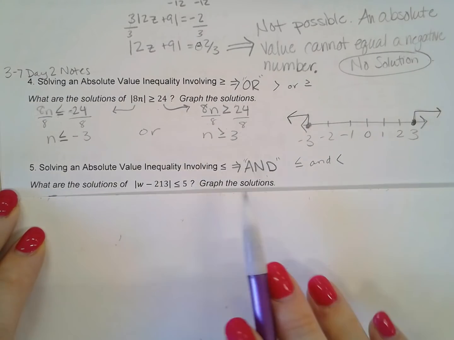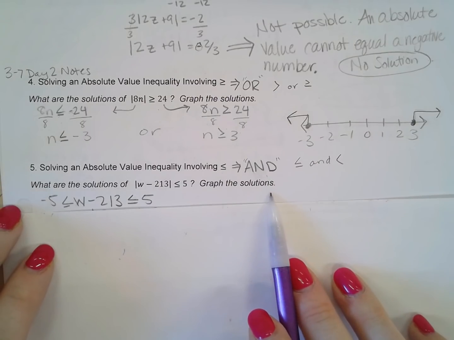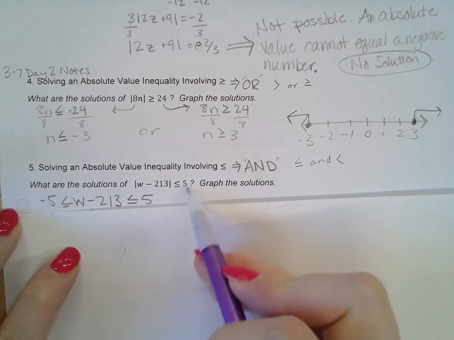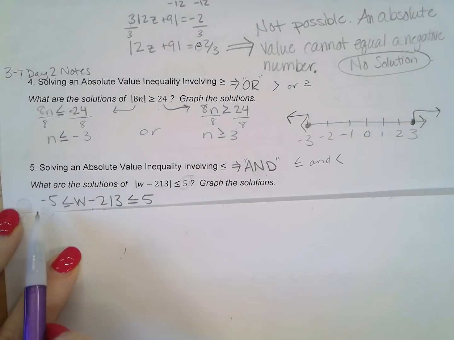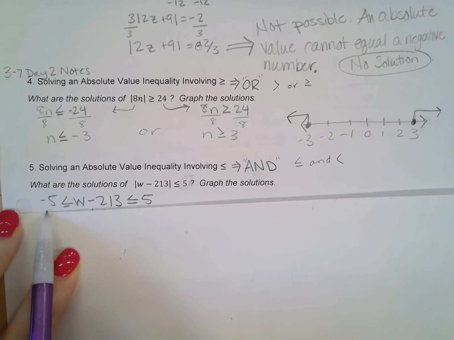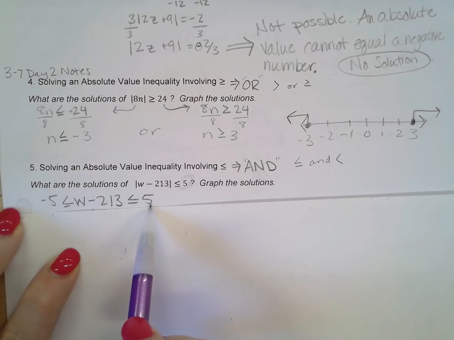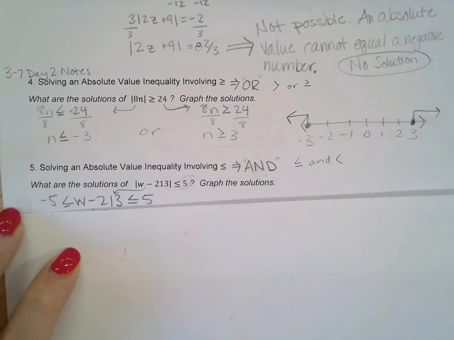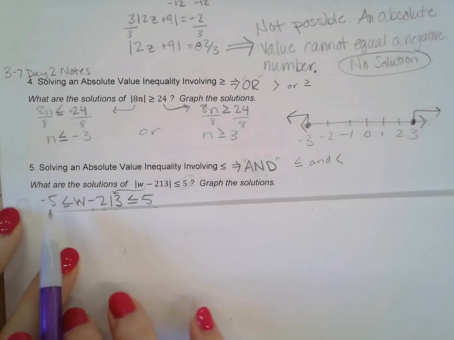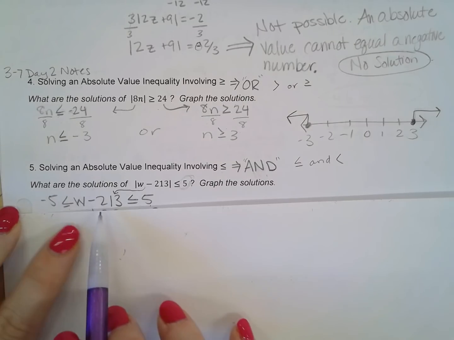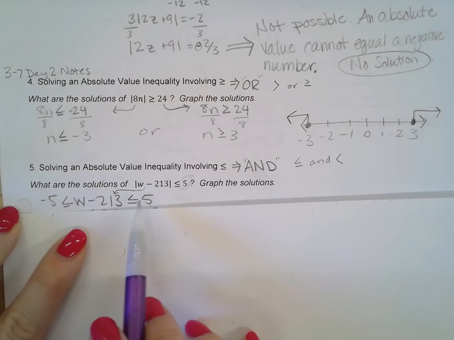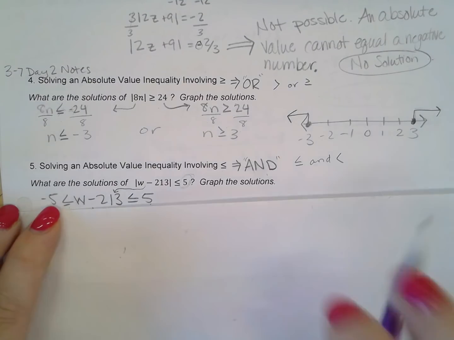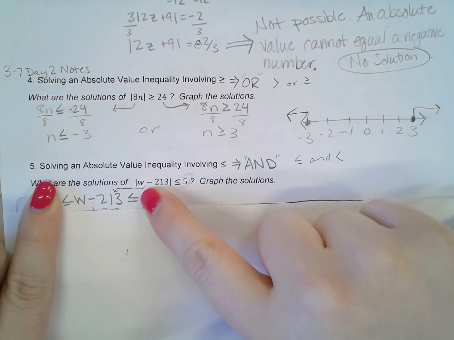So because it's an and problem, I have to write it all as one inequality. So I'm going to take this number, the 5, and put negative 5 on one side, positive 5 on the other. And then I take just what's inside the absolute value and put it in the middle. So I have negative 5 is less than or equal to w minus 213 is less than or equal to positive 5. Okay, so now I just have to get that middle part to be just w.